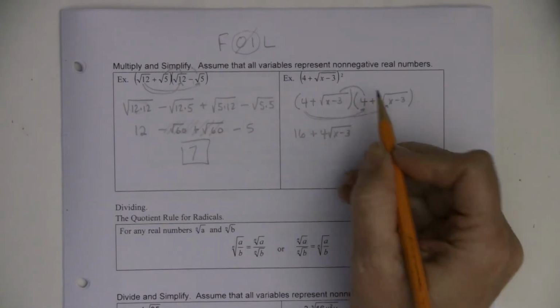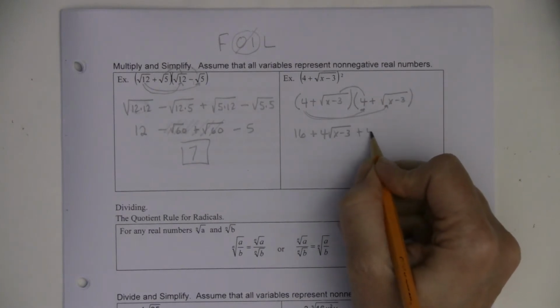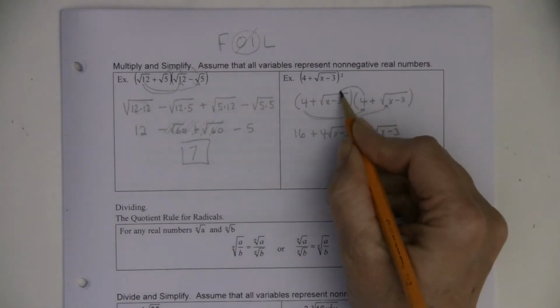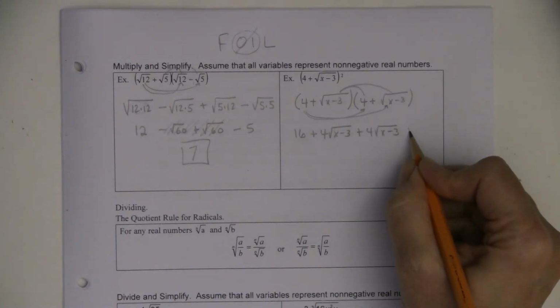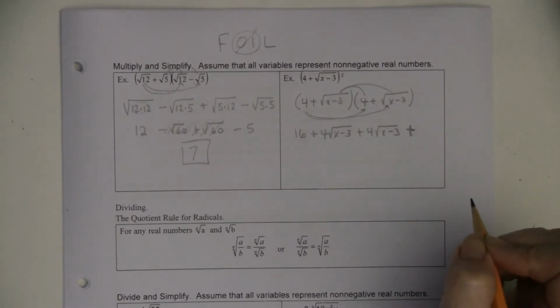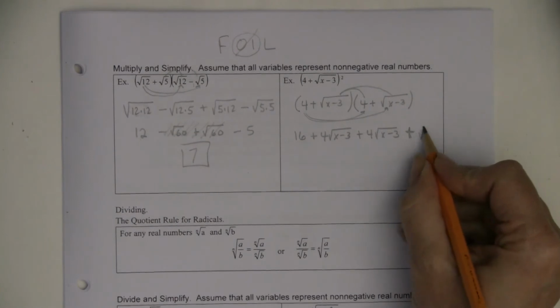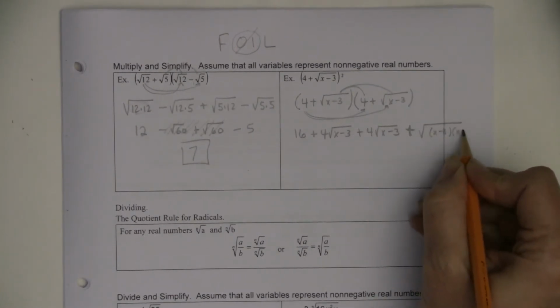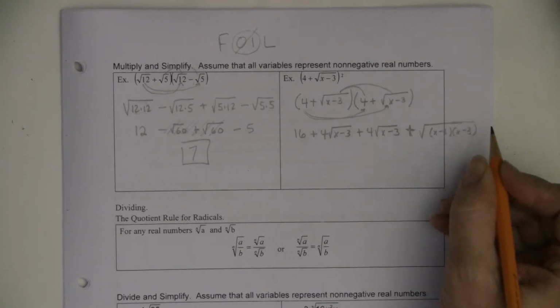And when you do the inner, same thing. Write the 4 first and the square root second. And then last but not least here, that's going to be a plus. Oop, and I didn't get a plus written very well. So there's my plus, and then I'm having the square root, and this is x minus 3 times x minus 3. See how they're both the same there.